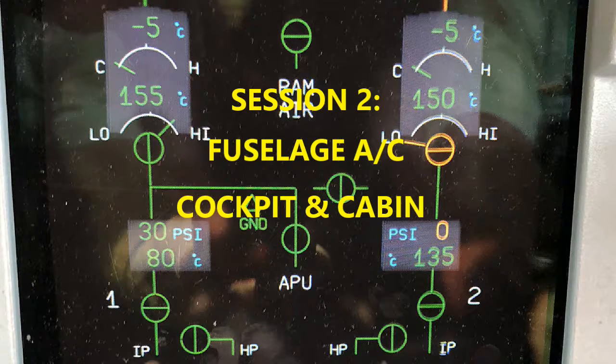Okay, and that quantity. And again, just a quick note on the ozone filter. Actually, there are two. They're located above the air conditioning packs, forward of the flow control valve. So, it's the same area where you can access the air conditioning packs, like I mentioned before.